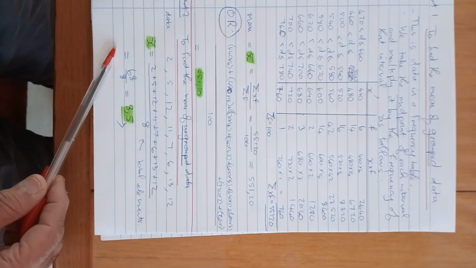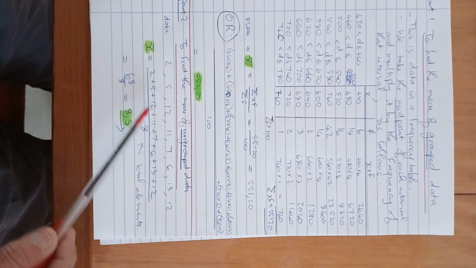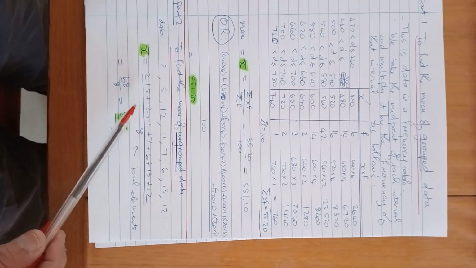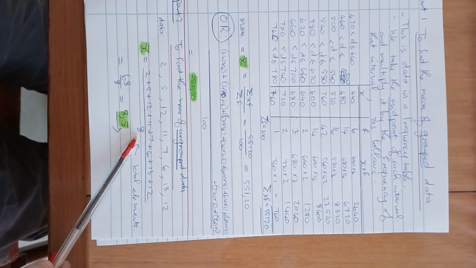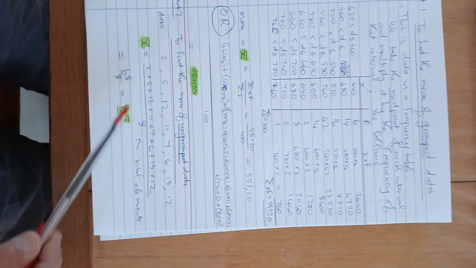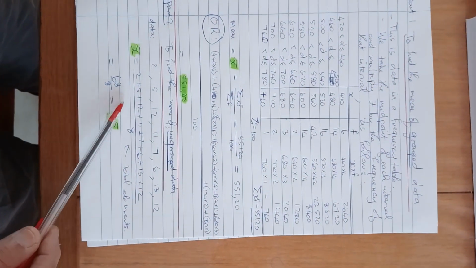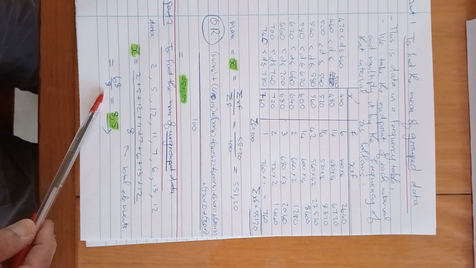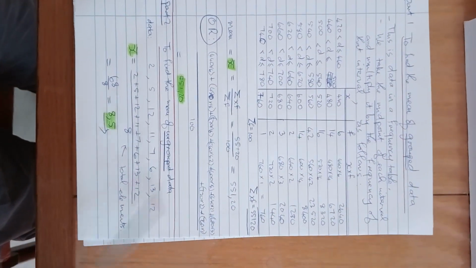And then, as usual, finding the mean, you just add up all the data and you divide it by the amount of data. In this case, there are 8 elements there, so you divide by 8. And as usual, the total there divided by the total number of elements is 8,5.